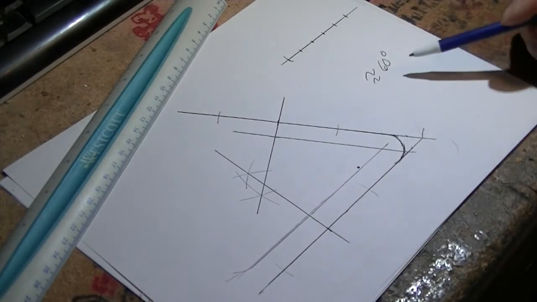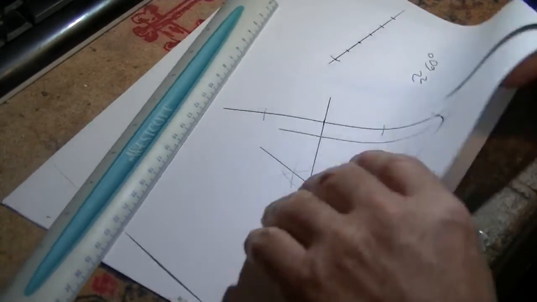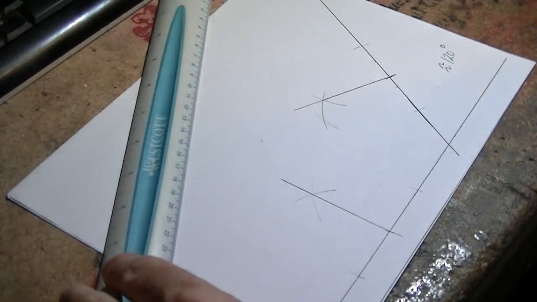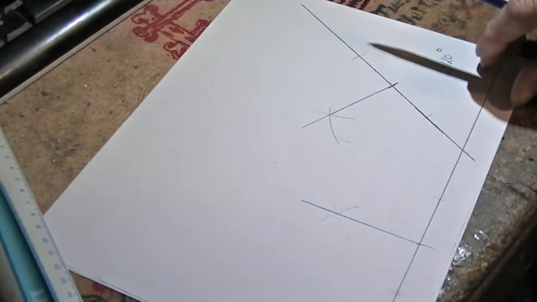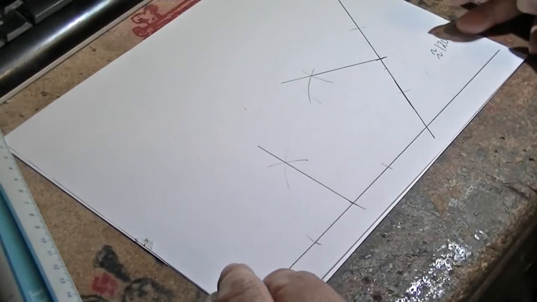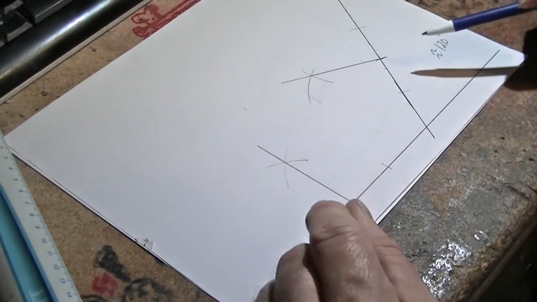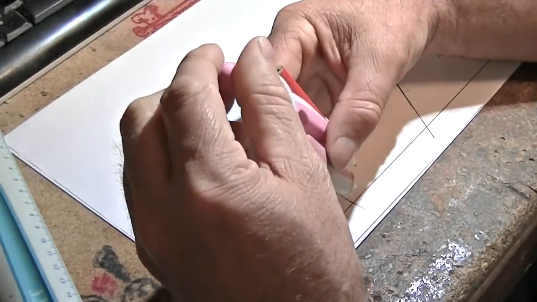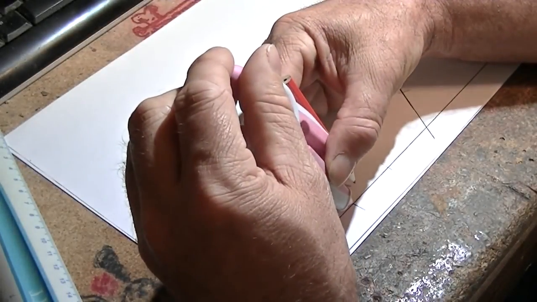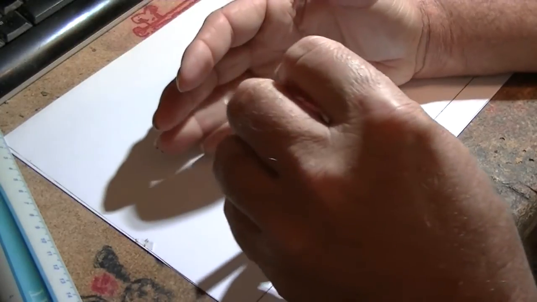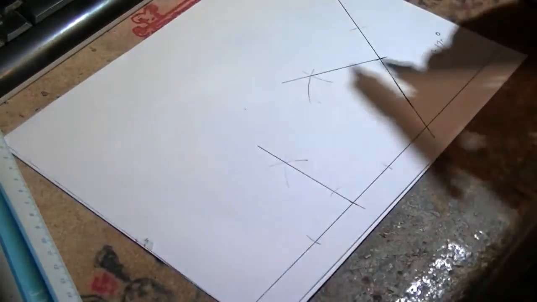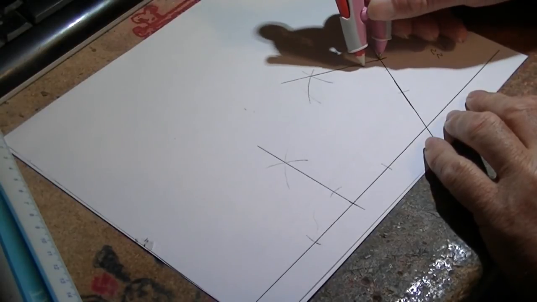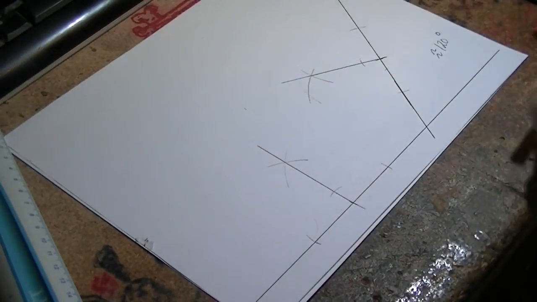So that was the one for the angle less than 60 degrees. Now we'll do an angle greater than 60, which is less than 90. Now we'll do the one for 120. I've already drawn the perpendiculars. So we'll draw our 2 lines here. It works exactly the same as the last one. So we have our 2 lines.